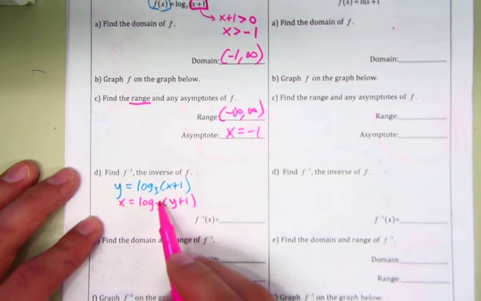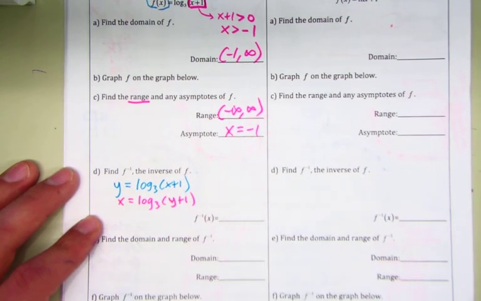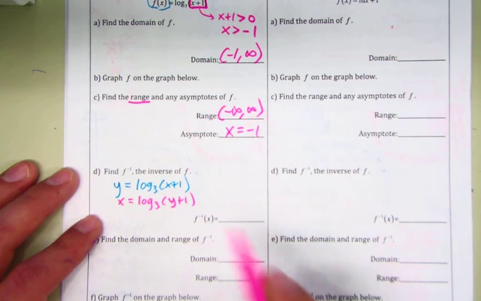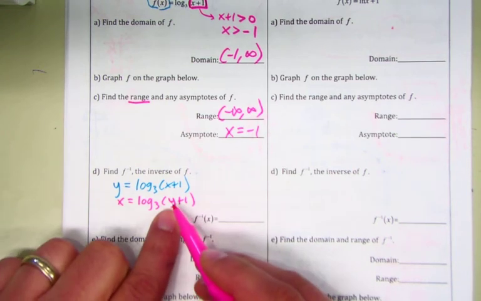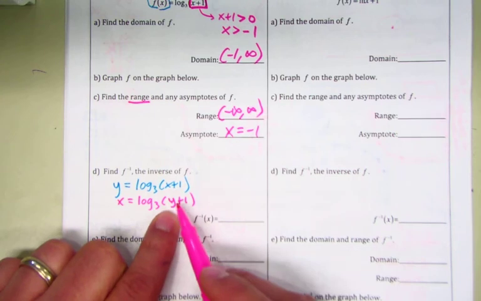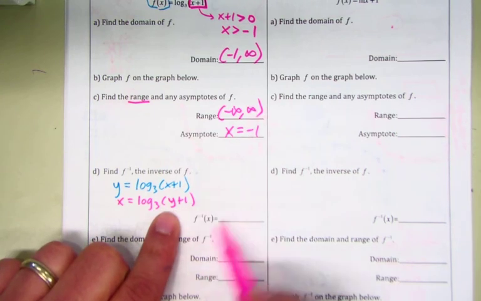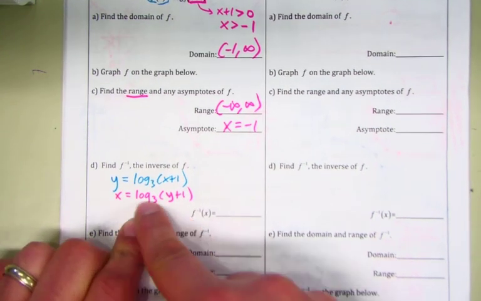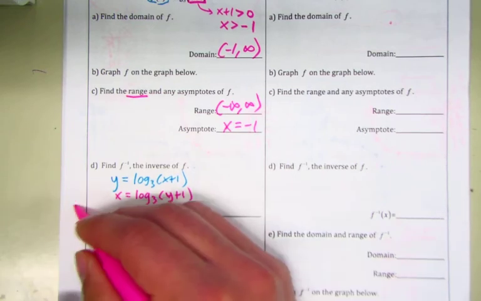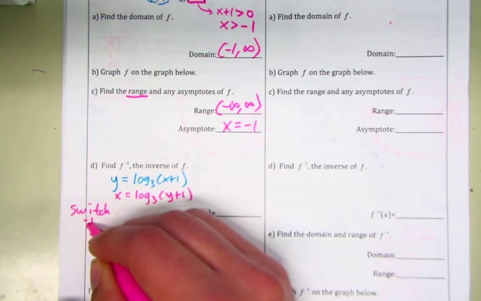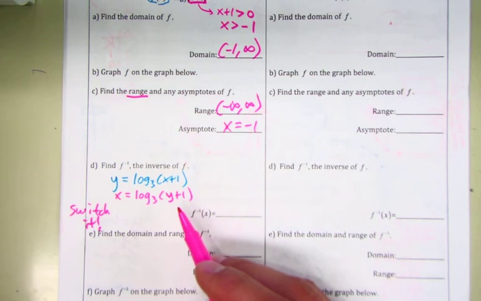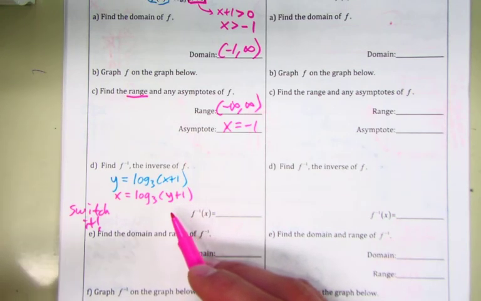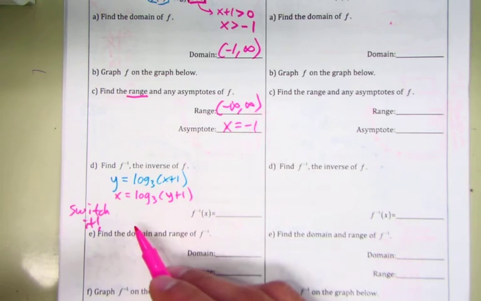Once you switch x and y, your goal is to get y alone, right? Well, I can't really get y alone anymore. I always like to say I'm stuck at this point. There's nothing I can add, subtract, divide or multiply to get this any better. When you reach a point where there's nothing else you can do, that's when you switch the form. Once you have the log alone or you're stuck, you switch it to the other format. That's what we worked on yesterday. How do I switch this from log to exponential now?